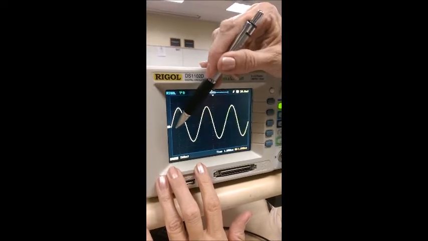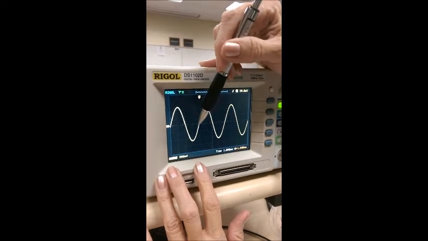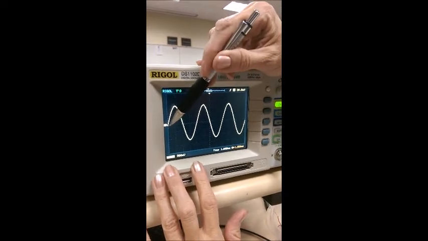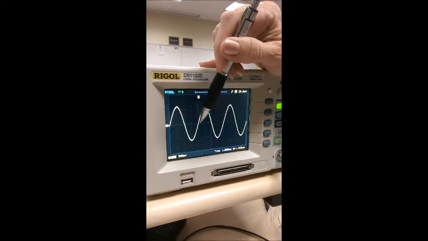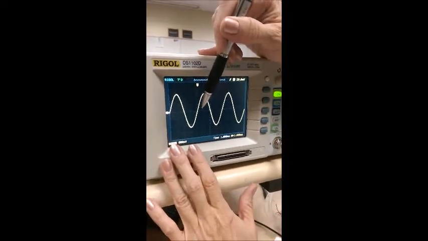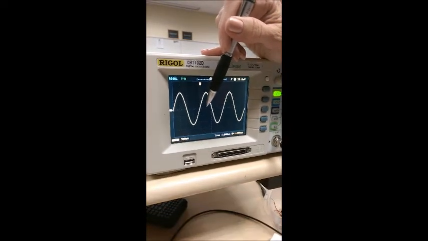As you can see, we have our squares counting 1, 2, 3, 4 squares from the start of the cycle to the end of the cycle. So our first calculation, and of course all of these calculations are being done across the R2 resistor.